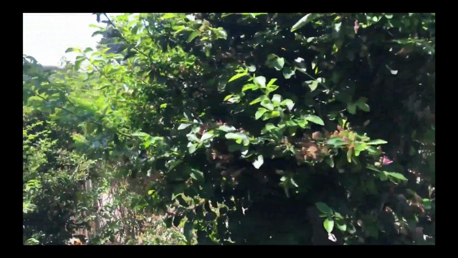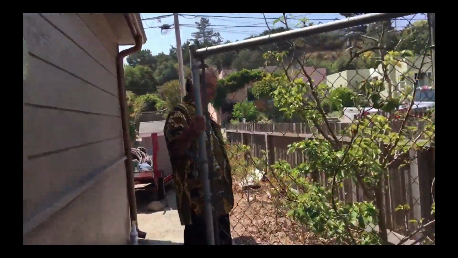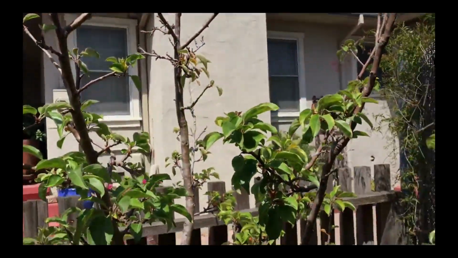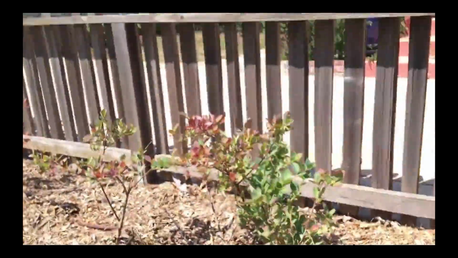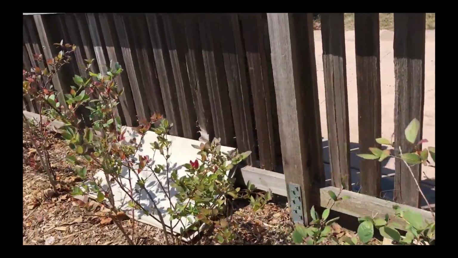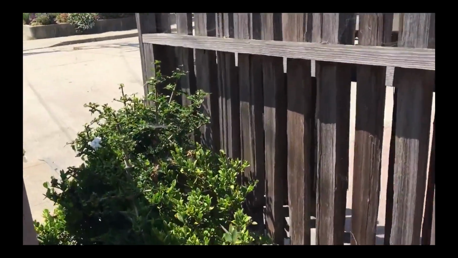Moving along the side of our house here, there's a honey crisp apple. Are we growing gardenias as well? Yes, there's a bunch of blueberries here. You'll see it. These are gardenias at the end, and a gardenia at the very front, right here.